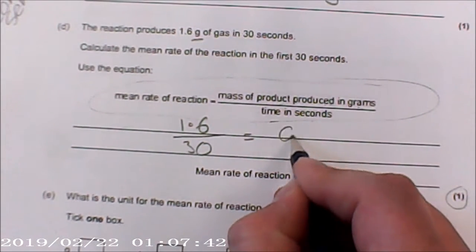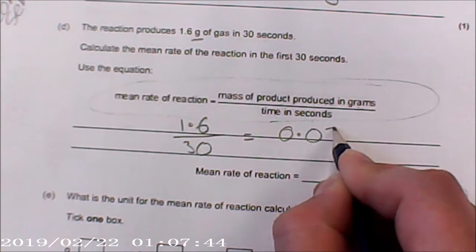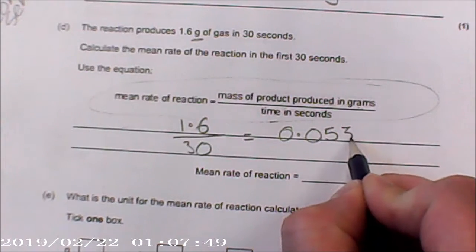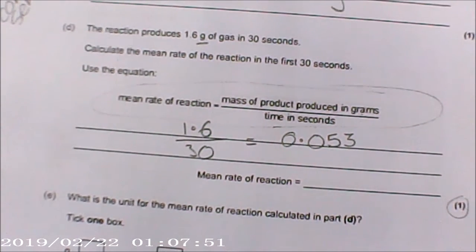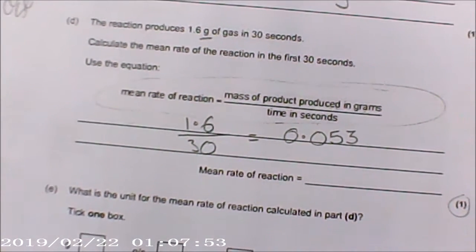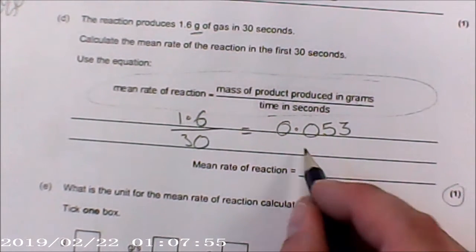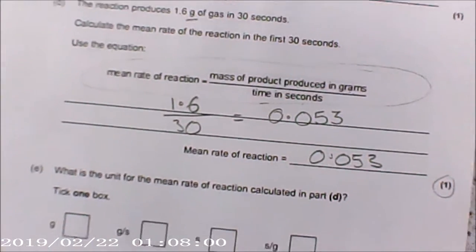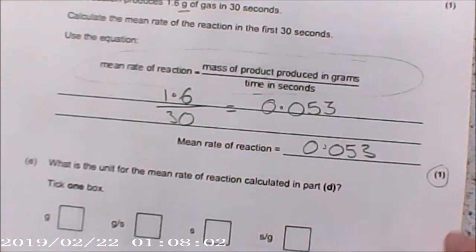So we can just say 0.05 will get you a mark by doing the 2 significant figures. So I'm just going to say 0.053. Even if you haven't written it down here, you would still get the mark, but I'm going to put it in there because that's where I want you to put the answer.